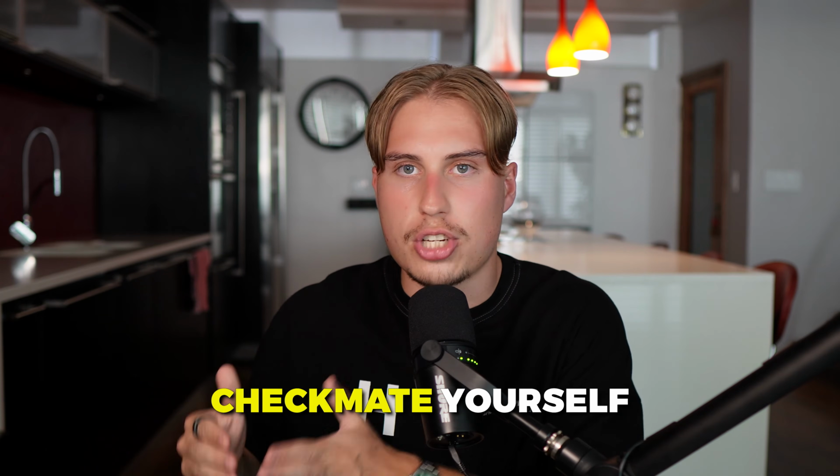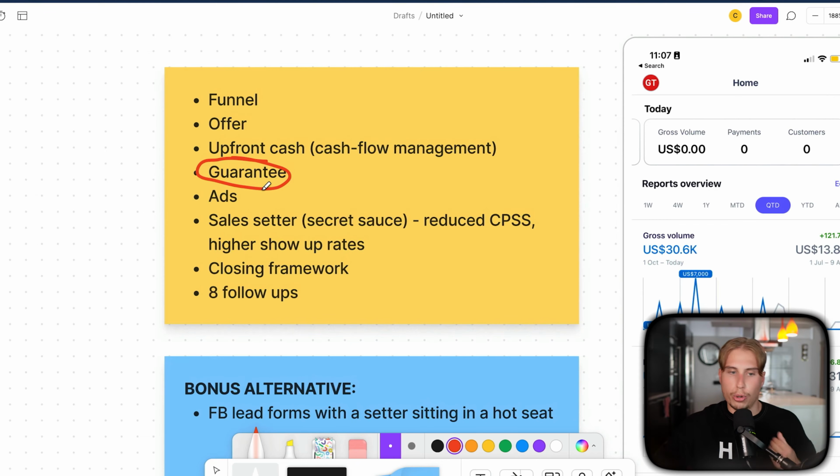So like I see a lot of people make the mistake when they run Facebook ads for e-com businesses. They would onboard the client and the client's got like a 2x ROAS and then they offer a guarantee of like a 12x. That's too much of a jump. It's just not realistic, right? You basically checkmate yourself. So that's very important.